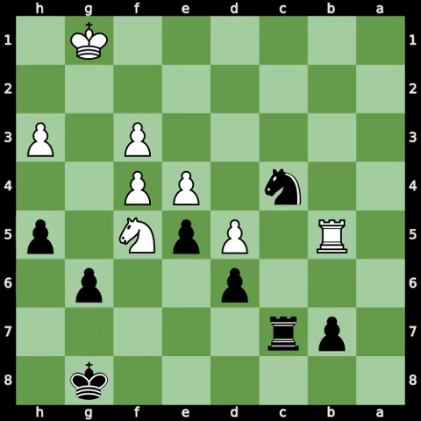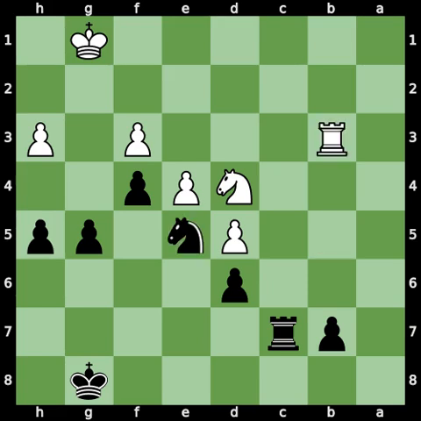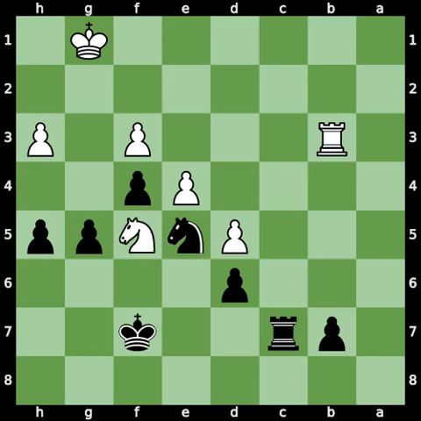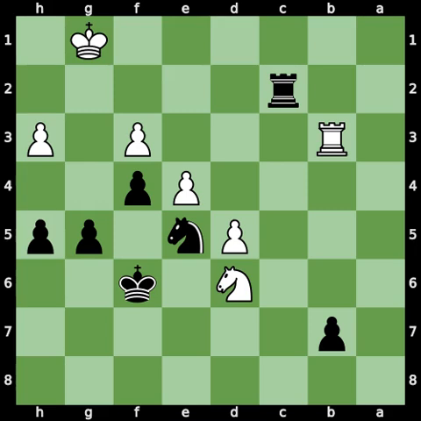g6. Knight g3. e captures on f4. Knight e2. g5. Knight d4. Knight e5. Rook b3. King f7. Knight f5. Rook c1 check. King f2. Rook c2 check. King g1. King f6. Knight captures on d6.